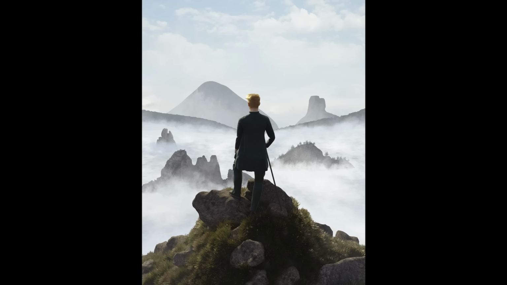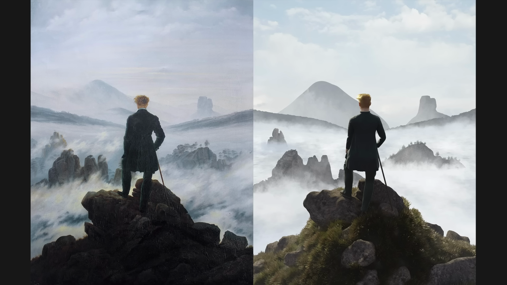And finally, because people complain if I don't include this, here's a side-by-side comparison with the old one and the new one.